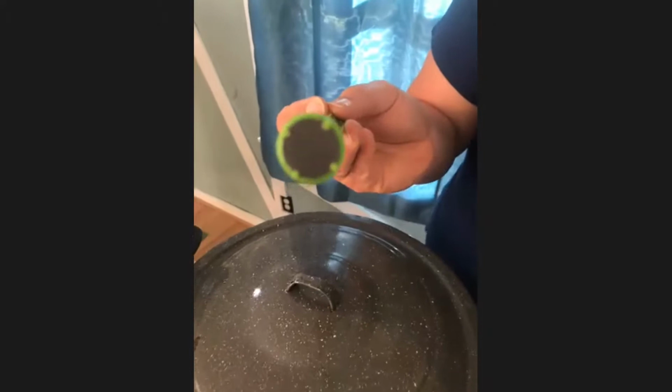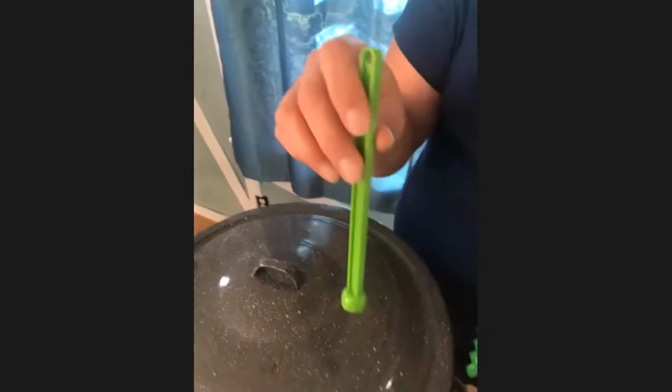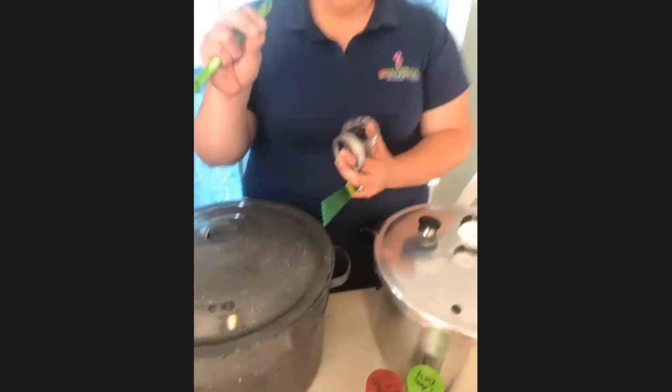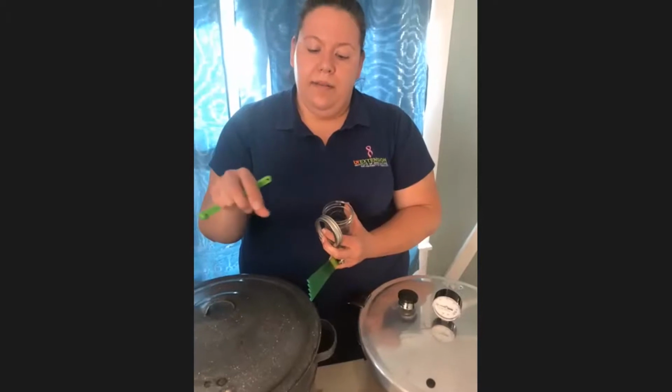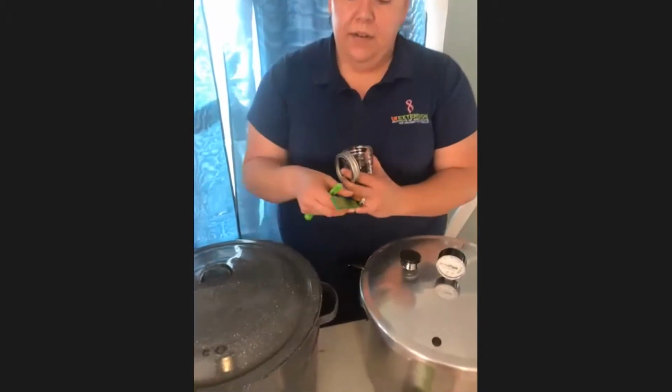The other thing is a lid lifter. This is to get lids out of a little hot saucepan of warm water that has the lids in there, so you can lift them out of that and put them on the jar.